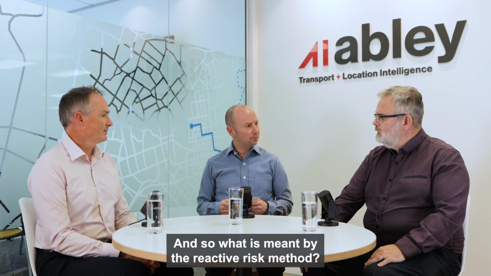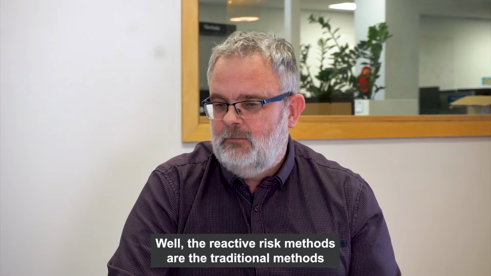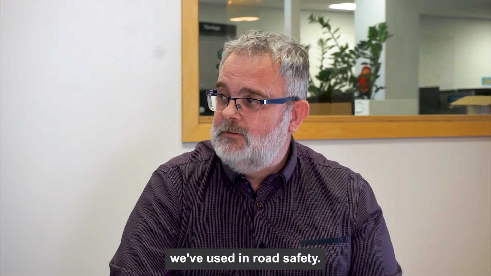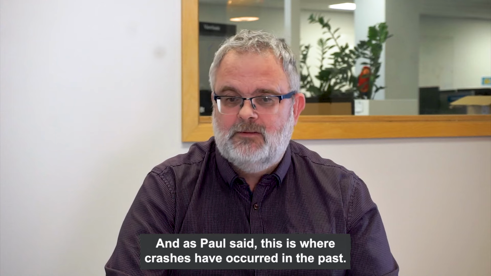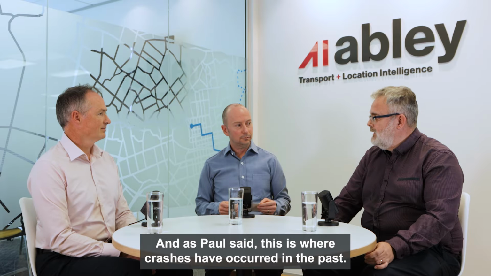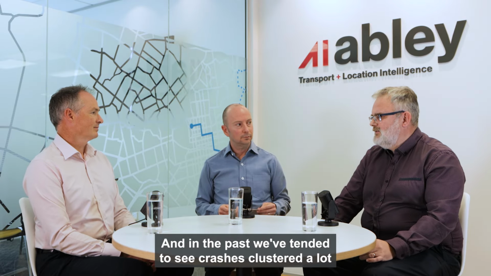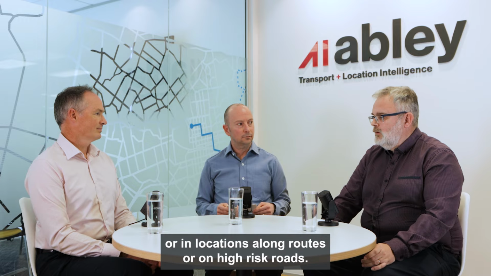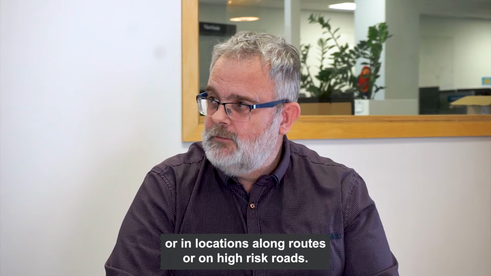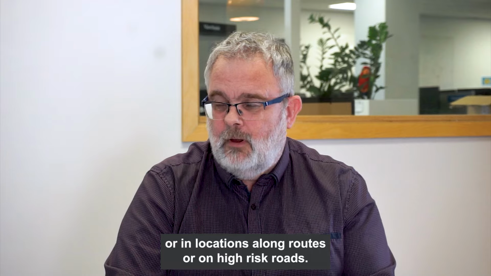I see. And so what is meant by the reactive risk method? Well, the reactive risk methods are the traditional methods we've used in road safety, and as Paul said, this is where crashes have occurred in the past. In the past, we've tended to see crashes clustered a lot more at high-risk intersections, or at locations along routes, or on high-risk roads.